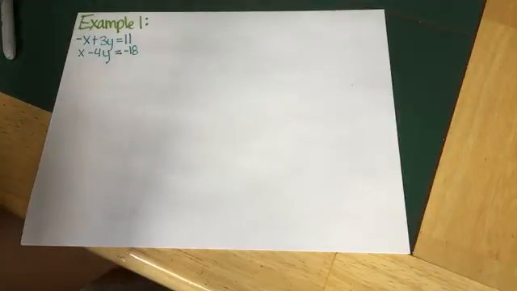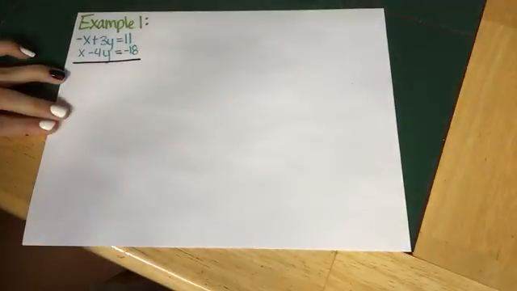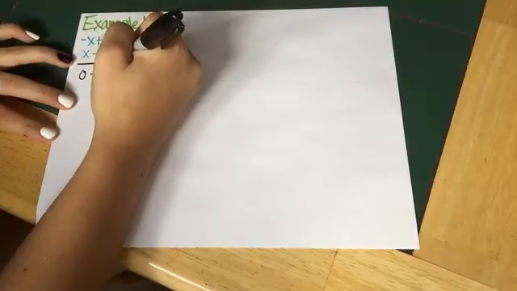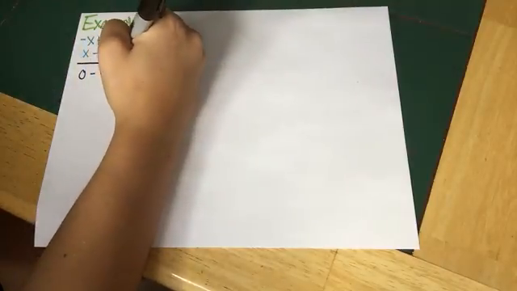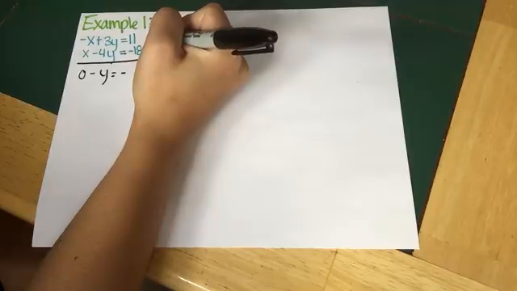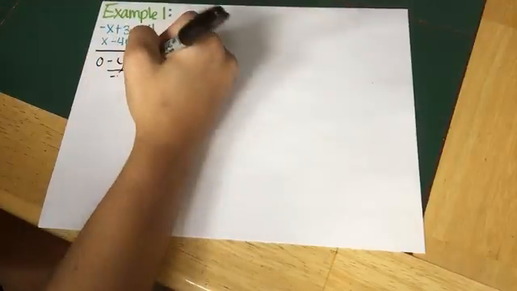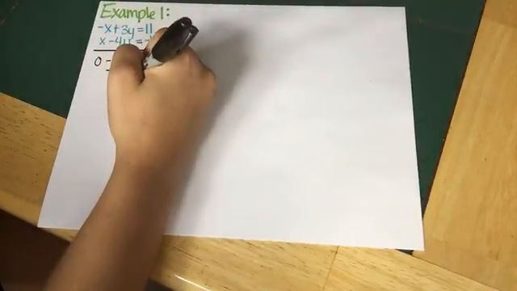Okay, so our first example is simple if you look at the way it's written now. Here we could just subtract the x's from each other. So here, cross these two out, so it would be 0. And that would be minus y is equal to negative 7. So then you divide by a negative from both sides, and it'd be y is equal to 7.